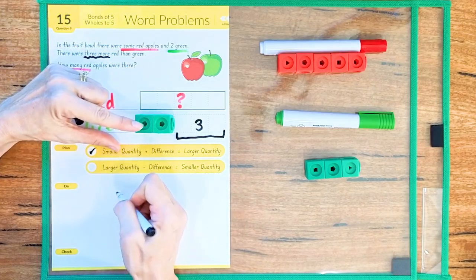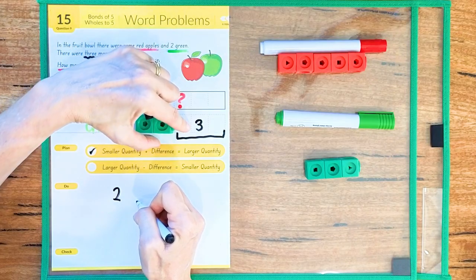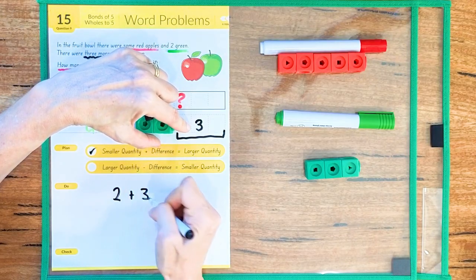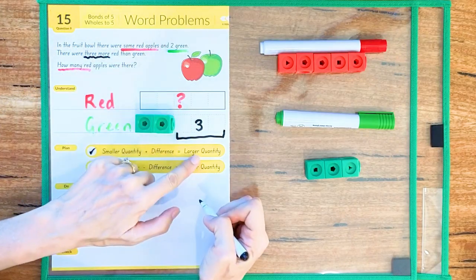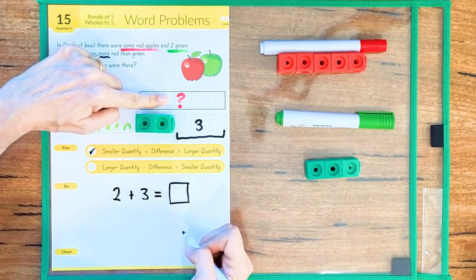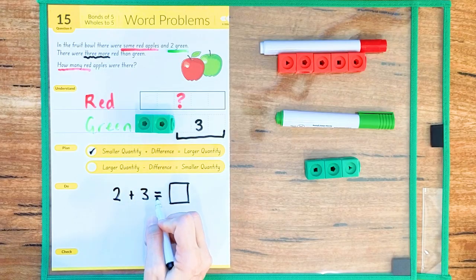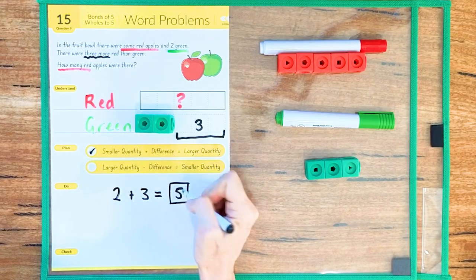So if I do the smaller quantity of 2, add the difference of 3, I will get my larger quantity, which is unknown. 2 add 3 equals 5.